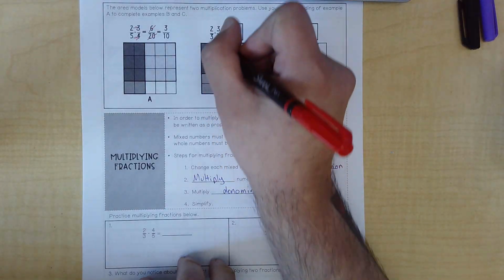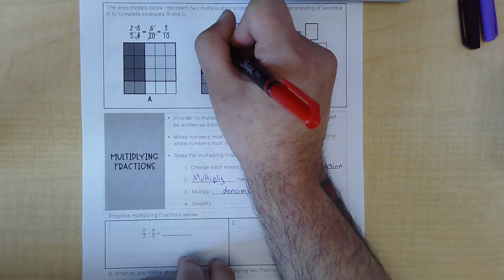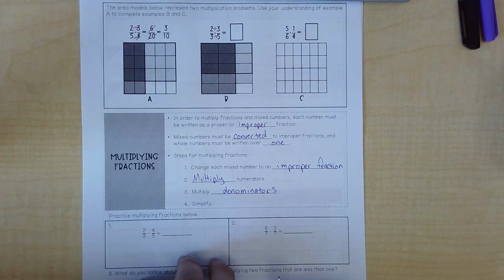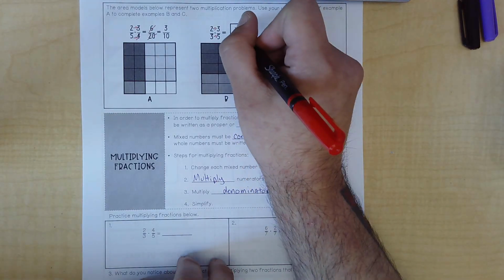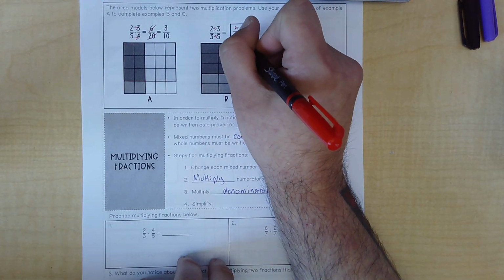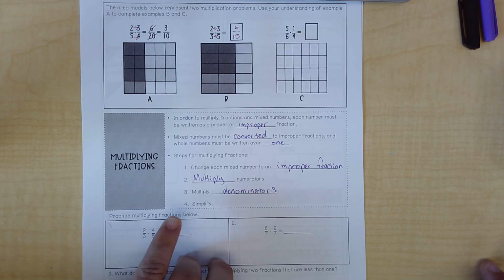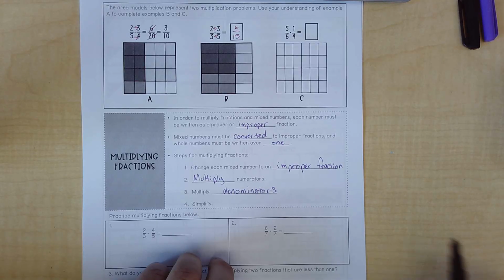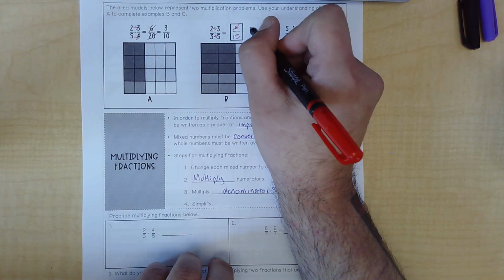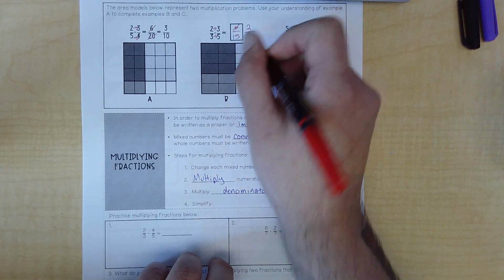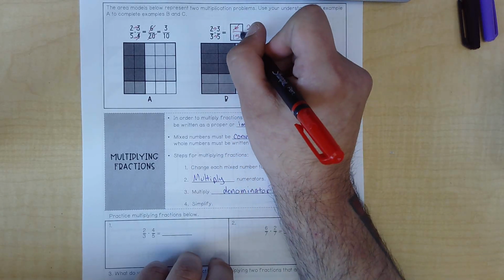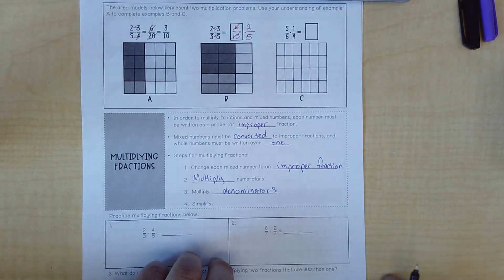We'll do the same thing here. We'll multiply 2 times 3 and 3 times 5. 2 times 3 will give us 6. 3 times 5 will give us 15. So now we need to think about factors that can multiply into either of those numbers. And the one factor I'm thinking of is 3. I know 3 can go into 6 twice, and 3 can go into 15 five times.